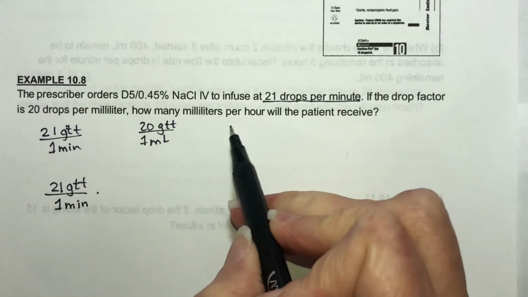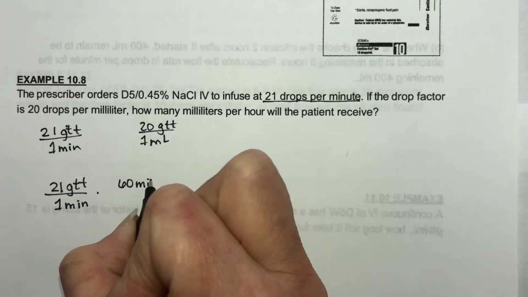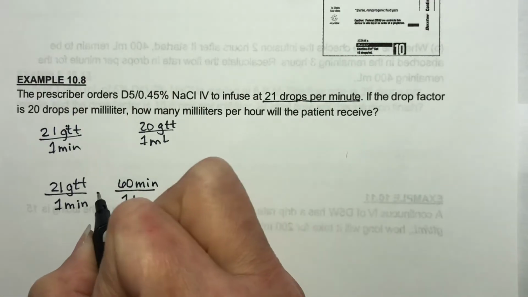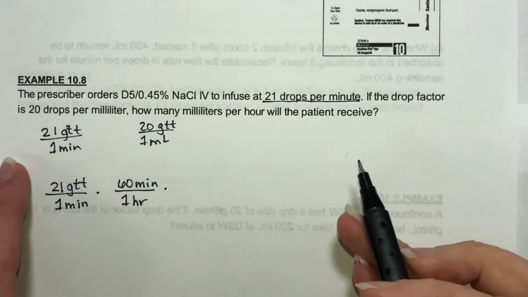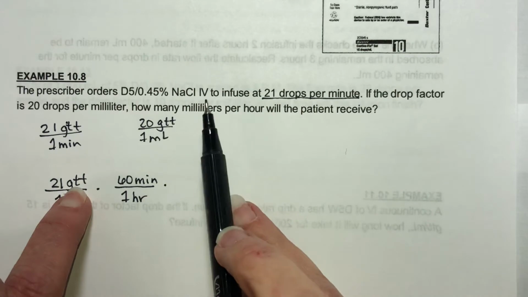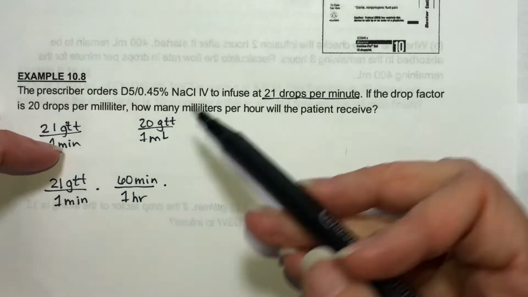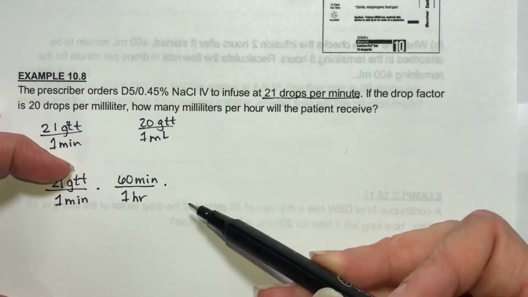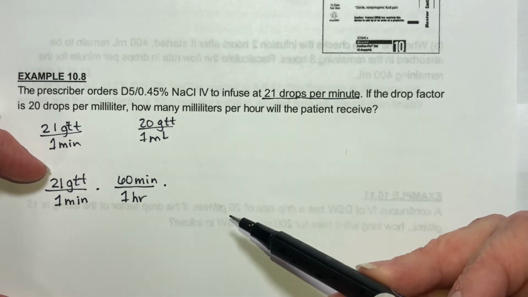I need to be in hours, so let's go ahead and get rid of minutes. So there are 60 minutes in 1 hour. Okay. Now I'm also supposed to change from drops into milliliters. So I'm going to use this. Now they're not side by side, but as long as your unit is in the top on one and the bottom on the other, they're still considered a diagonal and they will still cancel out.